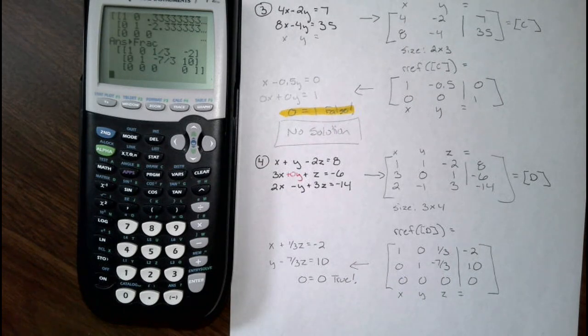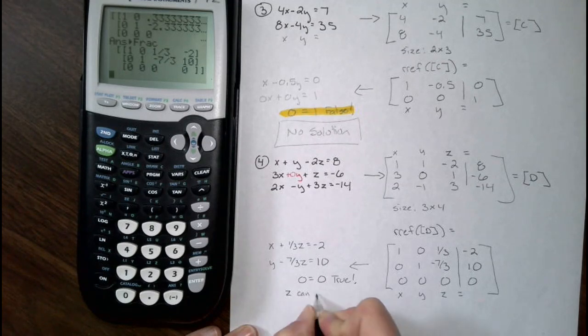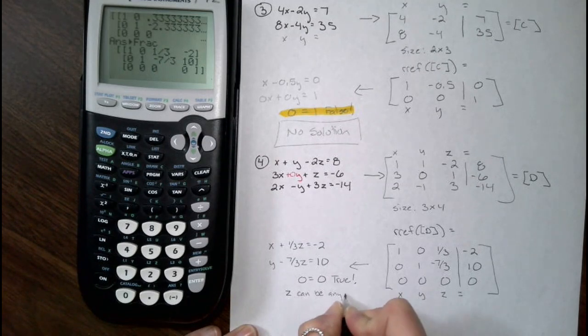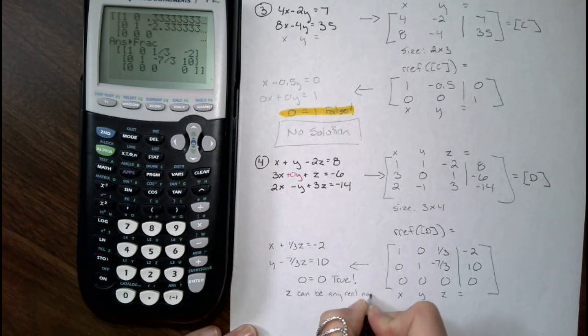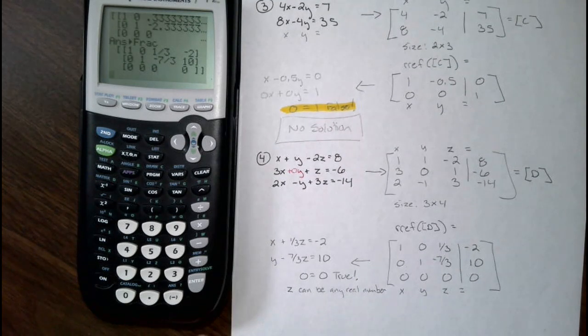So this one is basically saying that z can be any real number. So in this situation, what we have is infinitely many solutions.